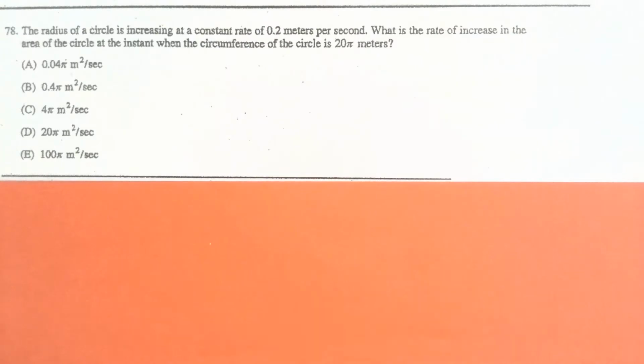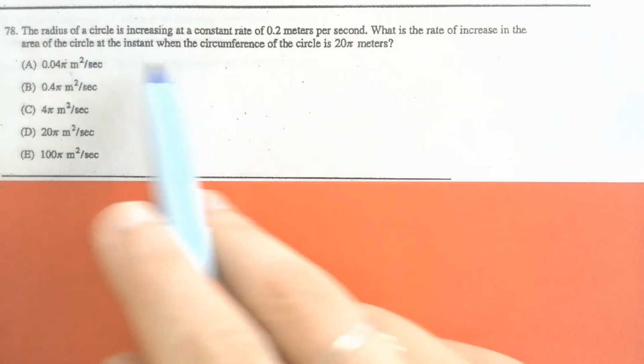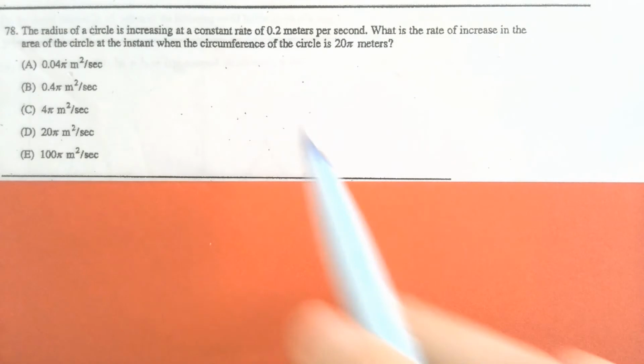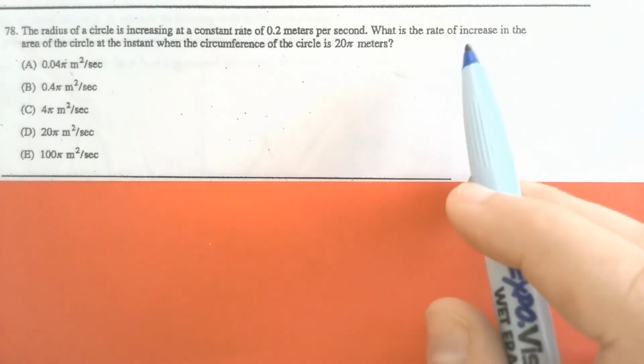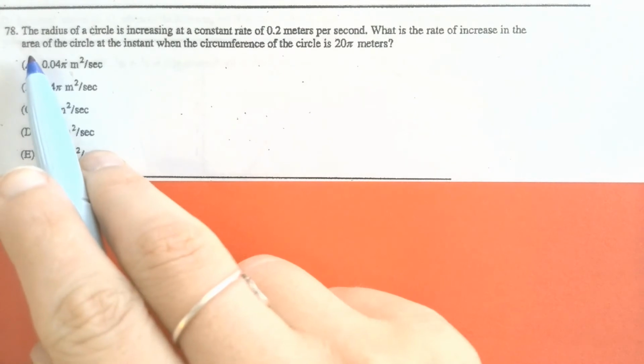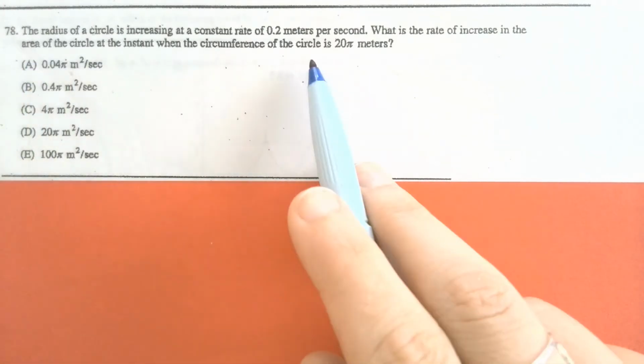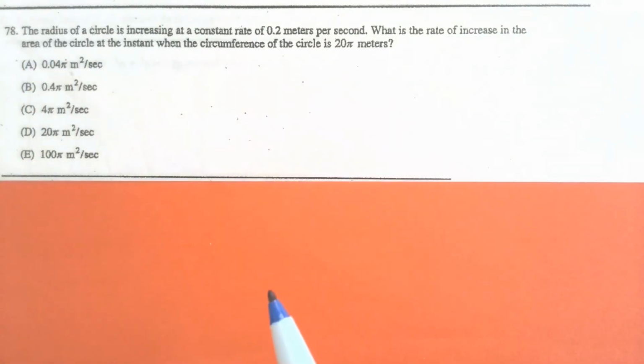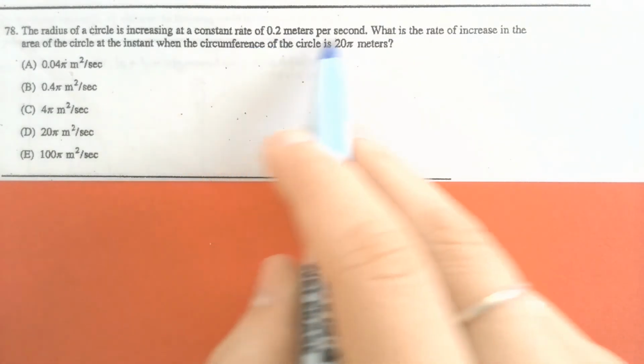So in our first example, we're given the radius of a circle that's increasing at a constant rate, 0.2 meters per second. And then it wants to know what the rate of increase in the area of the circle is at the instant when the circumference is 20 pi meters. So my first step, just getting out all of that information. This 0.2 meters per second was dr/dt.